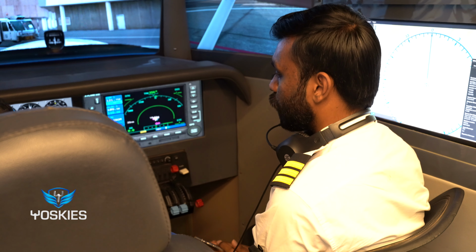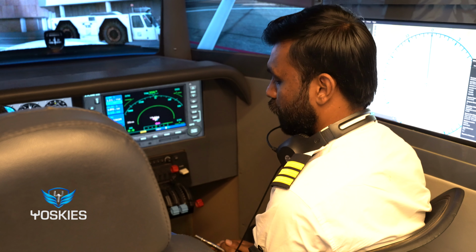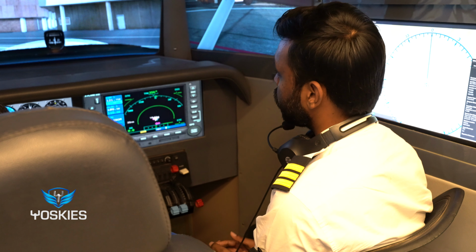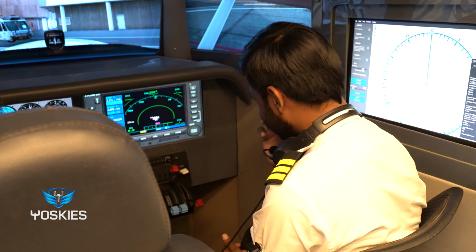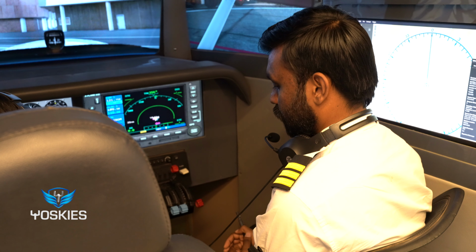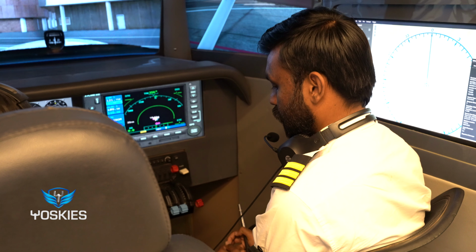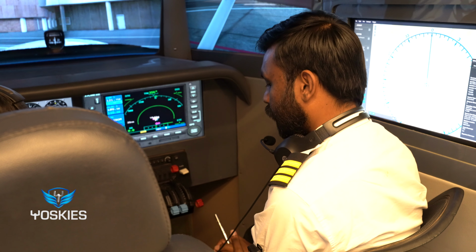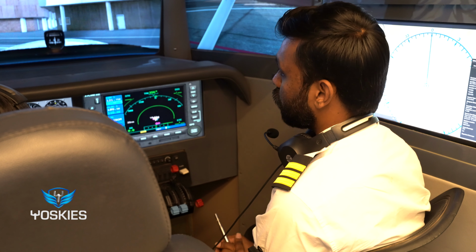Mumbai Ground, Victor Tango Yankee Oscar Sierra, stand Alpha 1 with information Hotel, request taxi to runway 09. Victor Oscar Sierra, runway 09, taxi via Lima 4, November. Taxi via Lima 4, November, Victor Oscar Sierra.